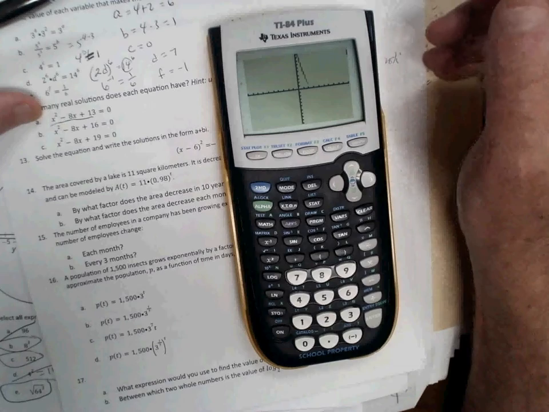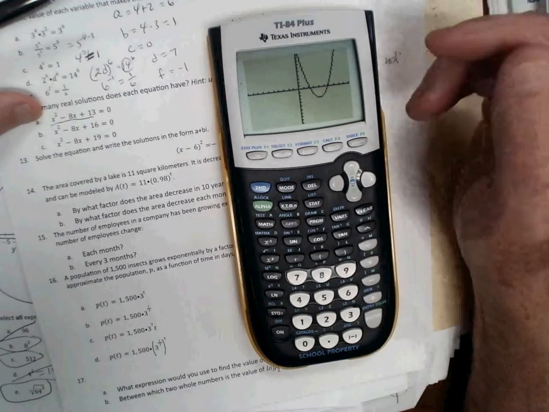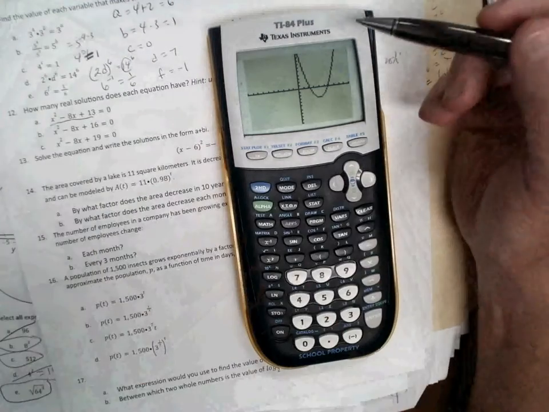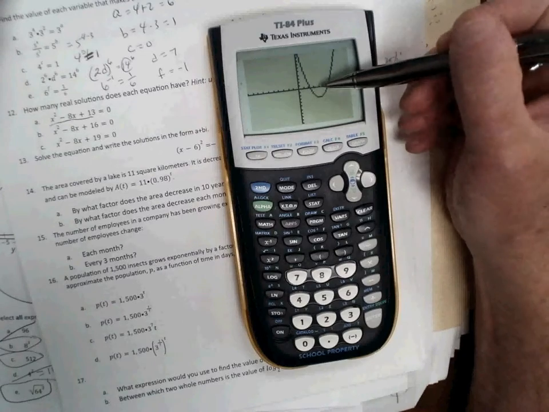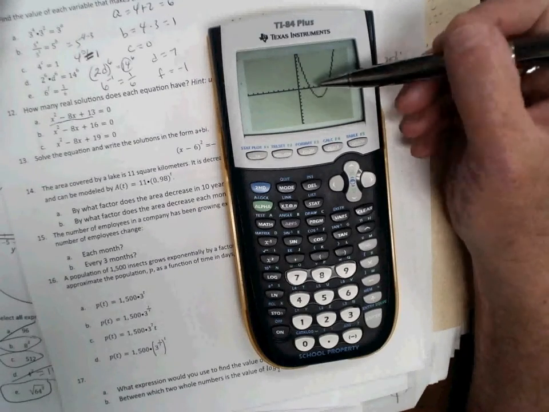All right, with this one, the number of times the graph connects to the x-axis, that's how many real solutions there are. So this one definitely hits twice, so there are 2 real solutions.